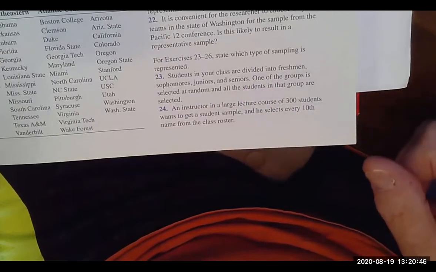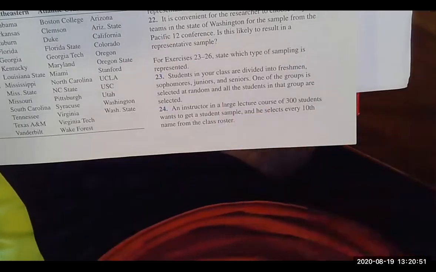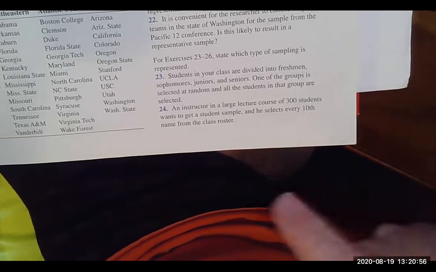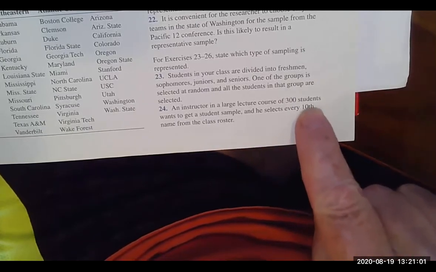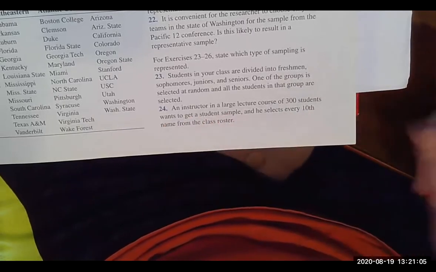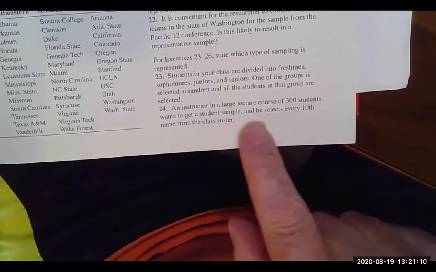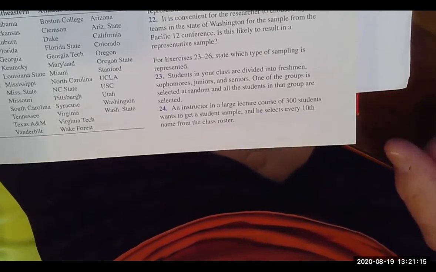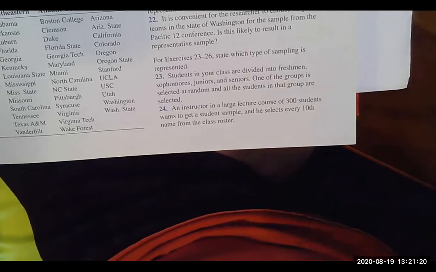Stratified. Could be. Looks like the one I gave you, didn't it? Yep, that would be it. Yep. And then one more, and I'll let you do the other ones. What do you think number 24 is going to be? That's a key thing right there. Even if you didn't read the whole thing, what are they talking about? An instructor in a large lecture room of 300 people wants to get a student sample, so he selects every 10th name from the class roster. Systematic. Exactly. See, you got the first 2 down. There you go. Just the words.